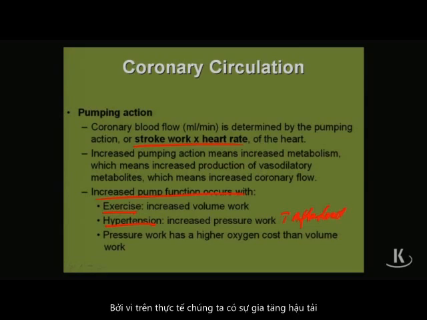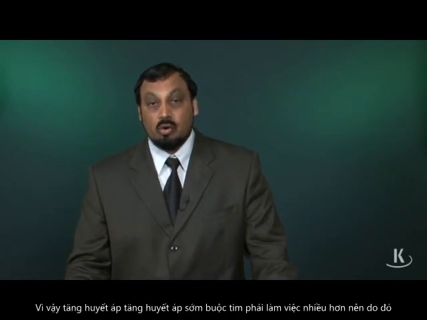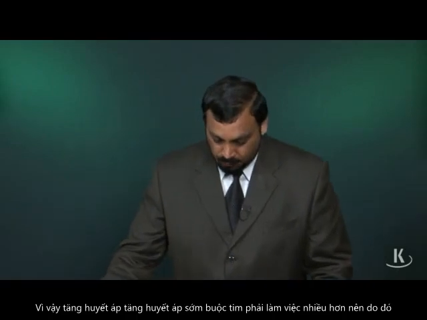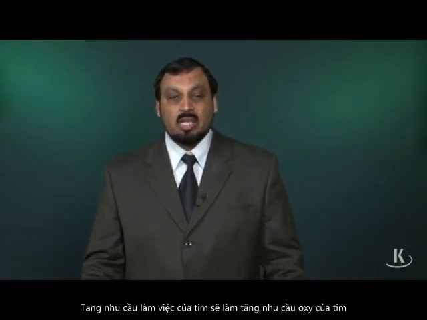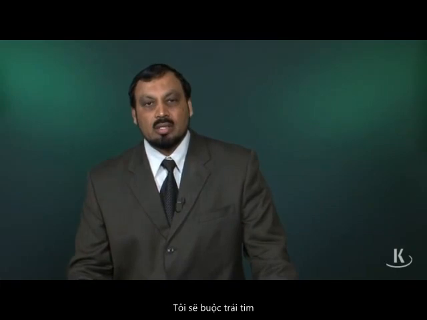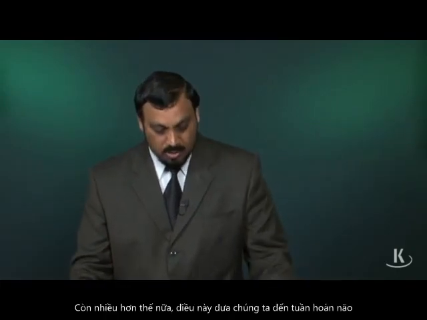In fact, hypertension to the heart is like someone going to the gym 24 hours a day, 7 days a week, as I said earlier on. So hypertension, early hypertension, forces the heart to work harder. Therefore, increasing the work demand on the heart will increase the oxygen need of the heart and will force the heart to try to extract as much oxygen as it can.